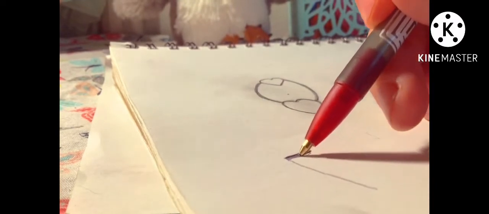Now I want you to pay attention to what I'm going to do right now. I'm going to draw the first initial letter of my name. So here goes. I'm going to draw it with a pen, because I'm getting better with using the pen now.